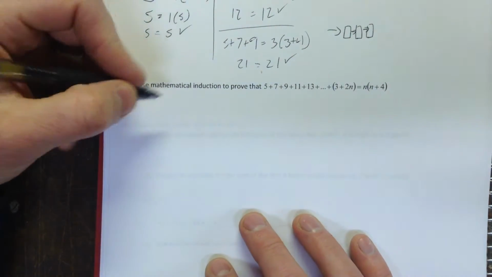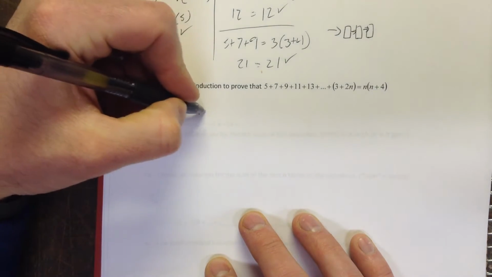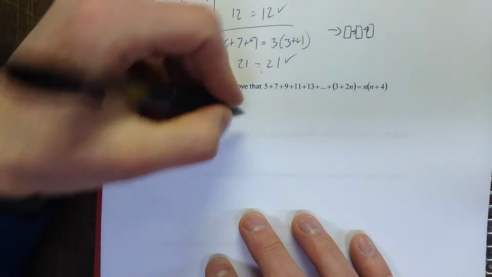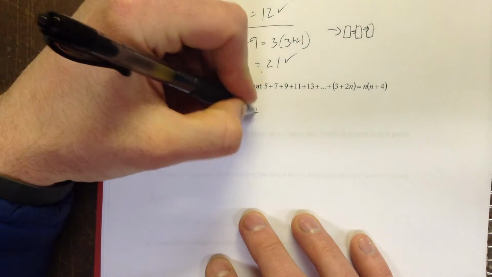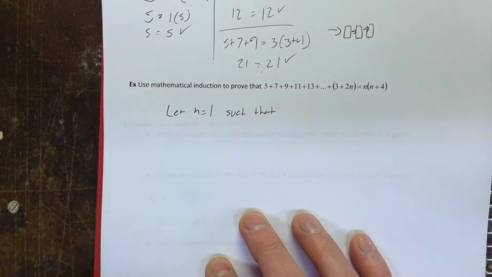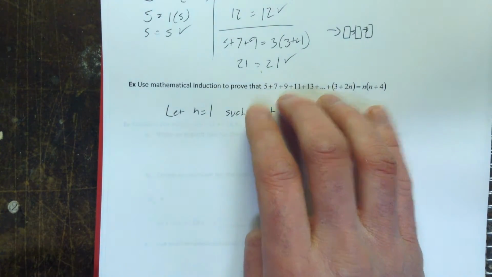To begin with, here are some of the first words that you need to use. We're going to write down let n equal 1. One of the phrases that's going to pop up a lot is the phrase such that. So we're going to write down such that. And usually when you write down such that, you show some work after that. So with the such that, you're going to go up to your equation and create the 1 case.